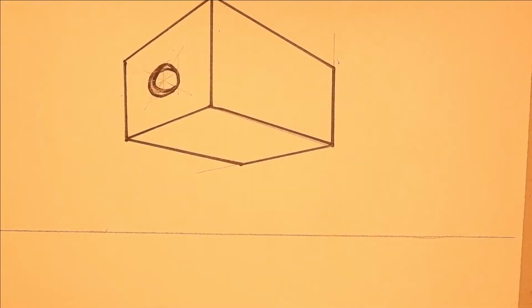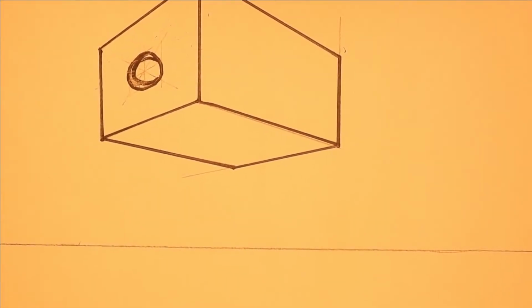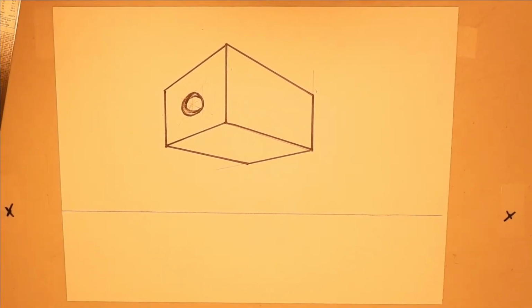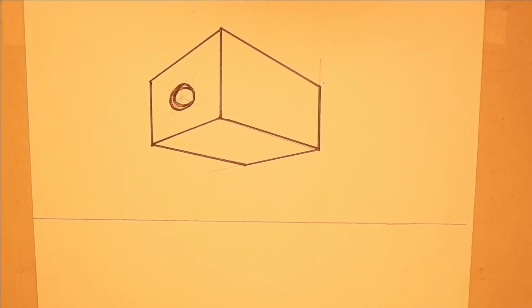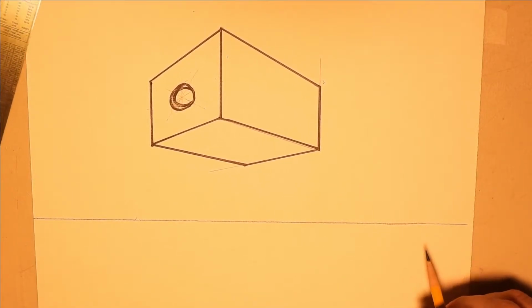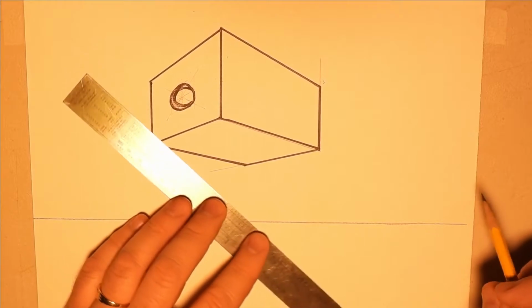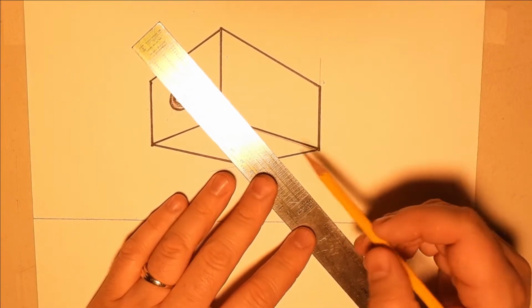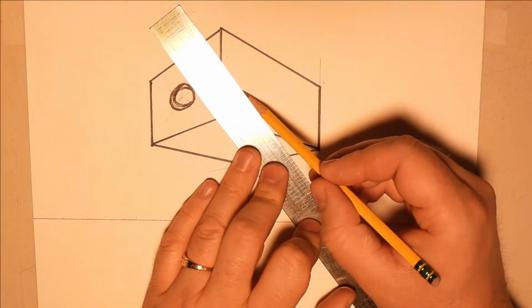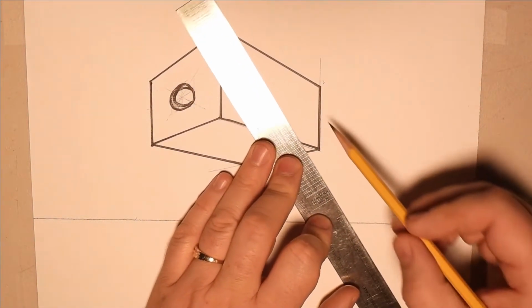So what else do we want to add in our box here? So there's what it looks like so far. How about a stairwell up to the box from down below? Let's say it has a set of stairs. They're going in this direction.